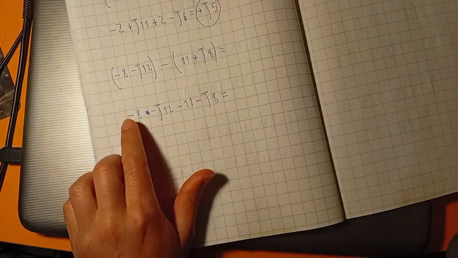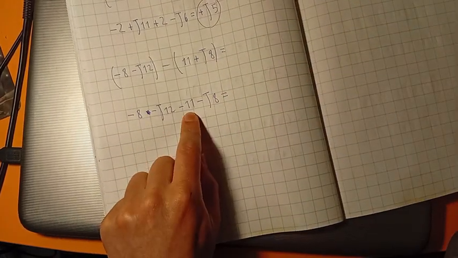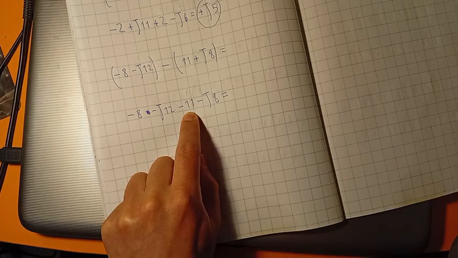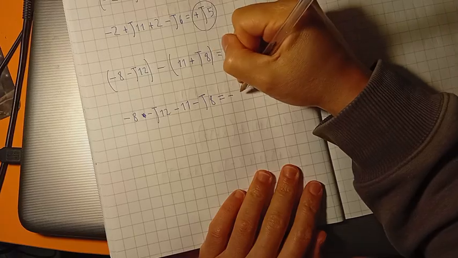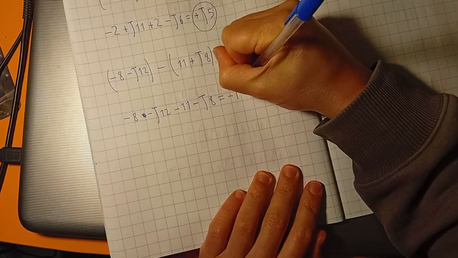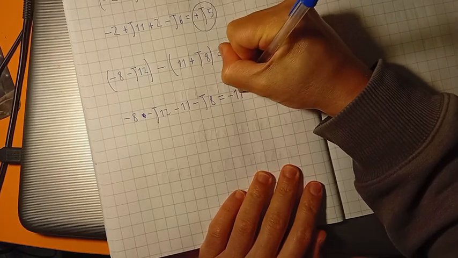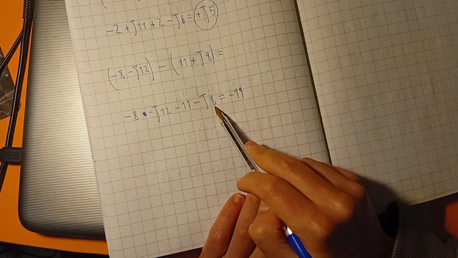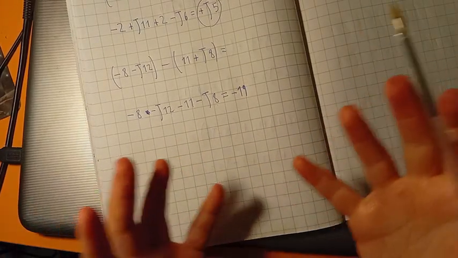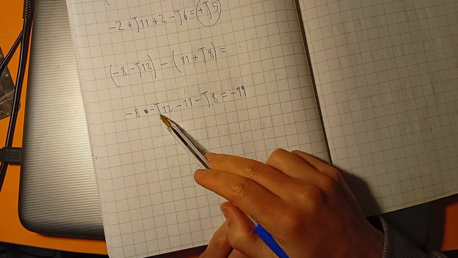Okay, now what happens? Minus 8 minus 11. They are both negative, so they go together. So minus 19. And here minus 12 and minus 8, they are both negative, so they can go together.